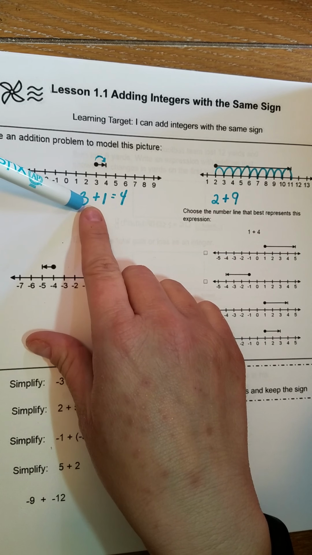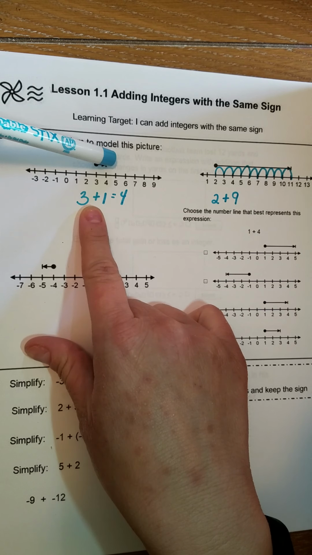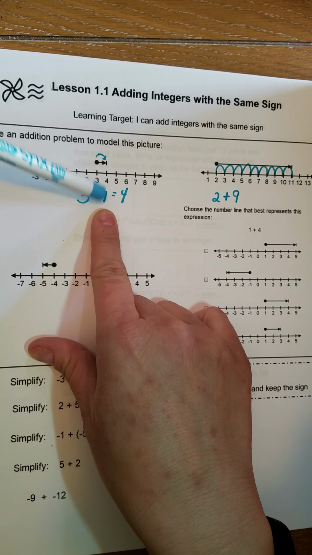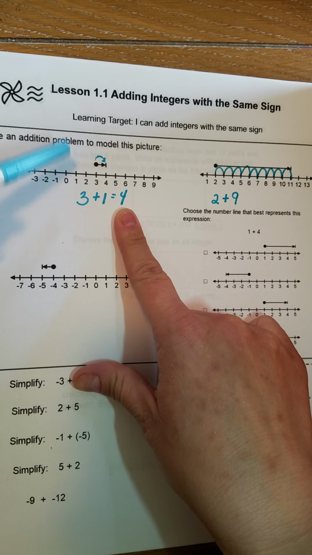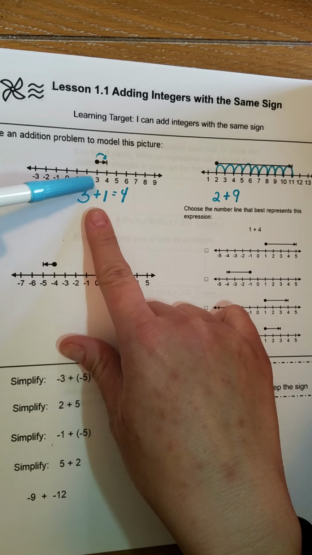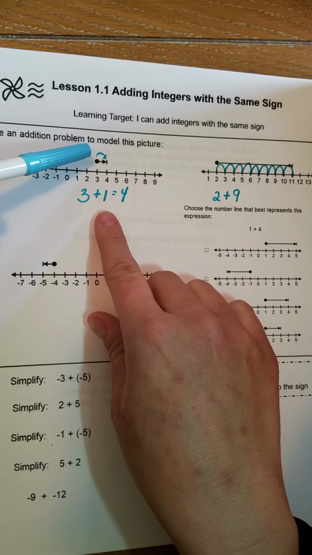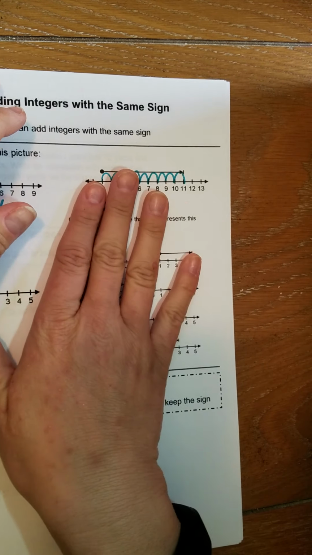So we started at 3. We moved one little hop on our game board, plus one hop on our game board, and we ended up at 4. So the 4 is our answer. It's not the next number here. A lot of students like to make the 4 be the second number, but it's not. This is the number of hops. So let's do another one.